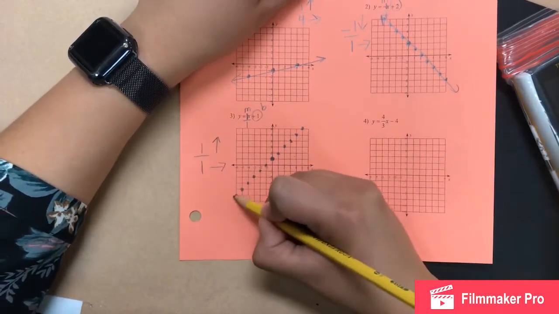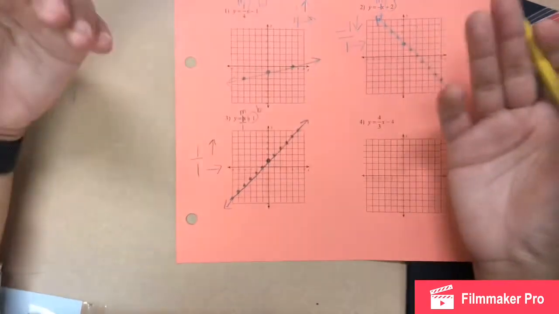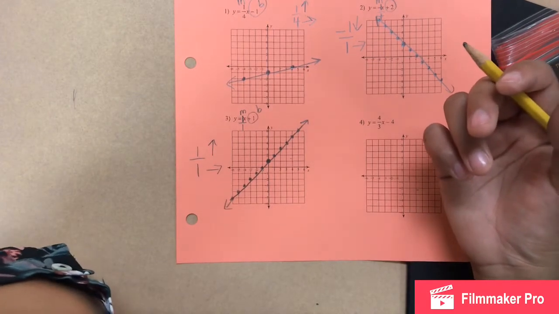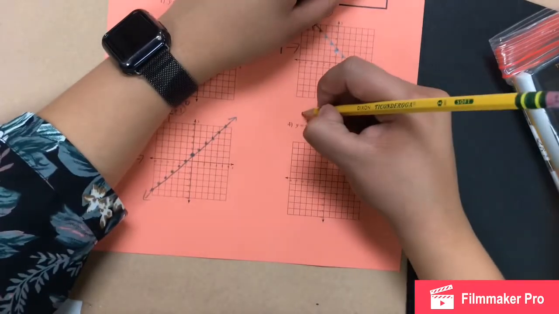And then I just connect my line. How you know you're getting it wrong is if your line's not straight. So that's just another way to think about it. If you're not going in a straight line, you're doing it wrong. You're counting wrong.